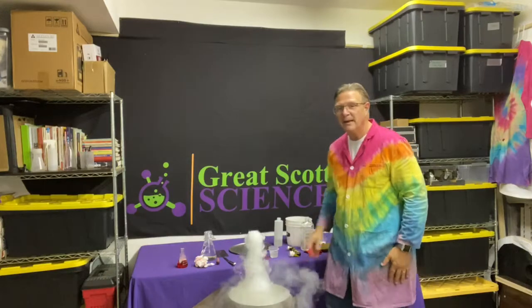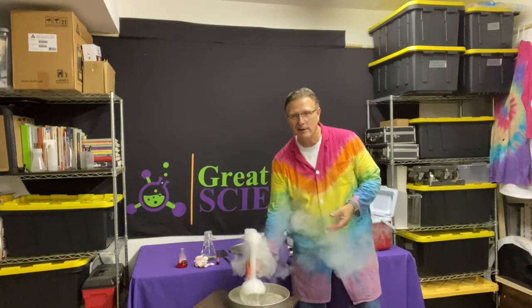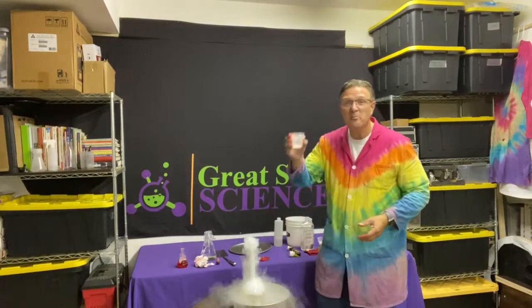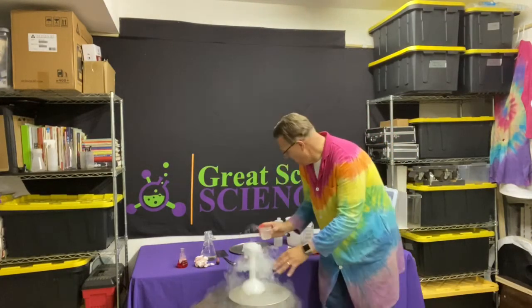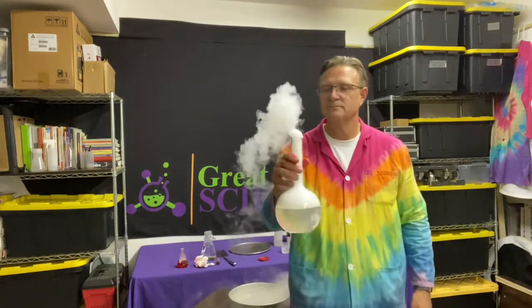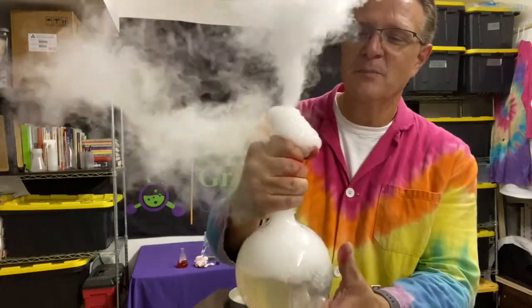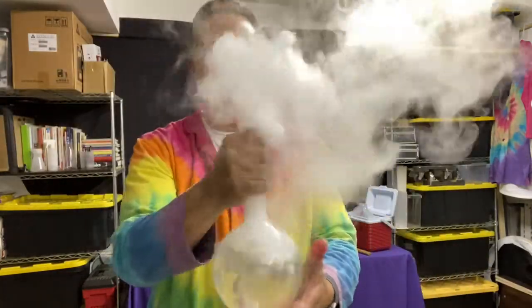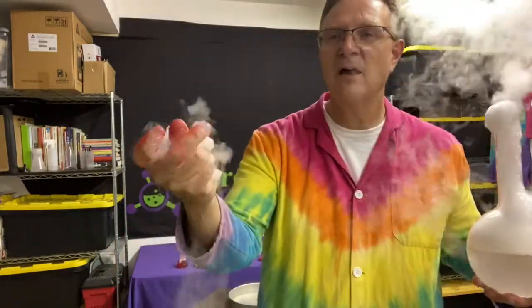And after a few minutes, he put something else in there. What do you think it was? Bubble bath soap. So I put some soap in there. And after a few minutes, something very cool started happening. It started making bubbles. But these bubbles weren't ordinary bubbles. They were, let's get them here, smoky bubbles.